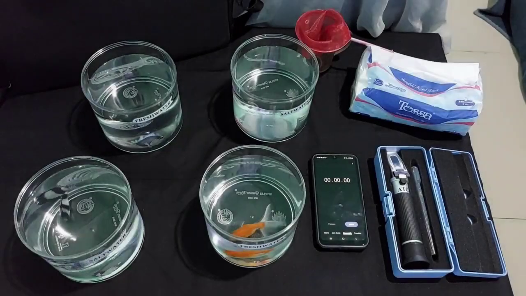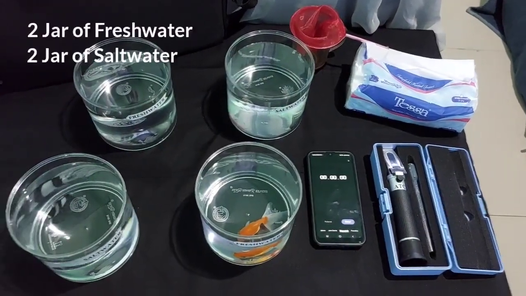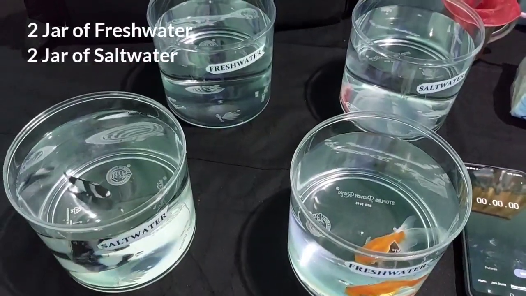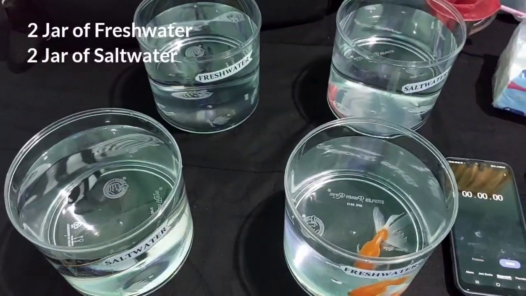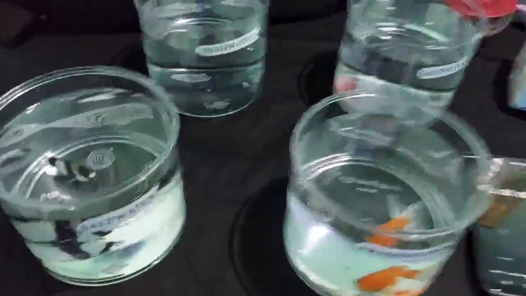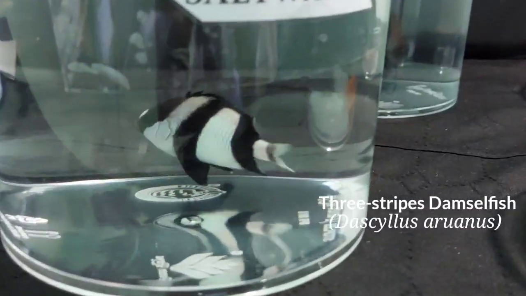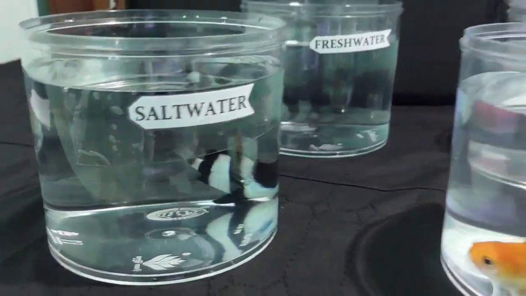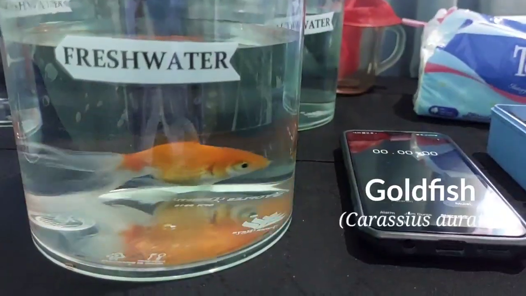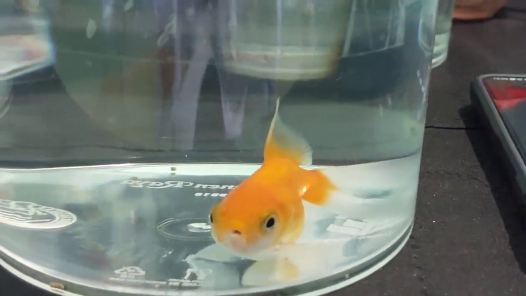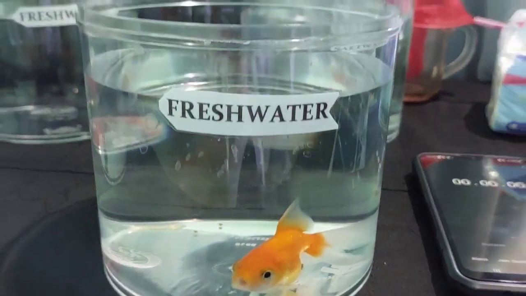Tools and materials. The tools and materials used in this experiment are 4 jars of water, with 2 jars of freshwater and 2 jars of saltwater. One of the saltwater jars contains the main sample of this experiment, which is the three-striped damselfish, Dascyllus aruanus, as a saltwater fish. And the second sample is the goldfish, Carassius auratus, as the freshwater fish.